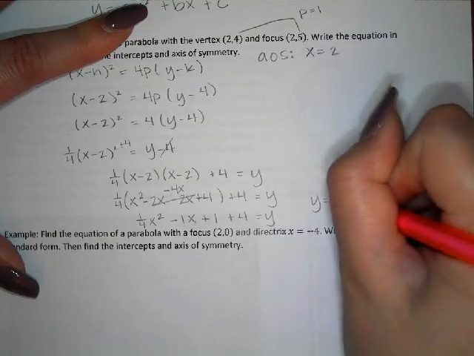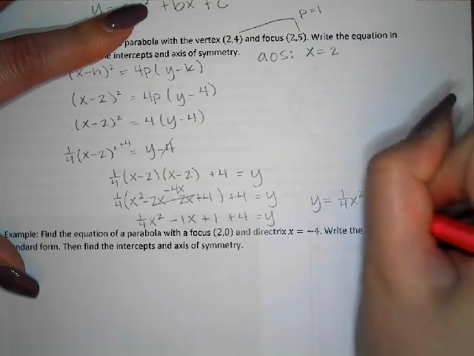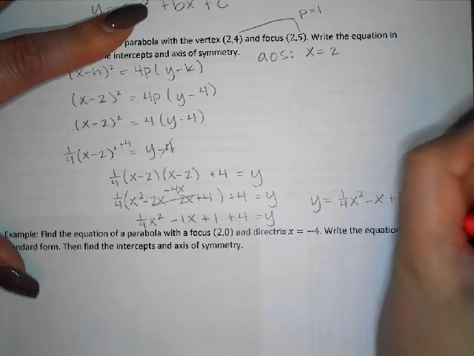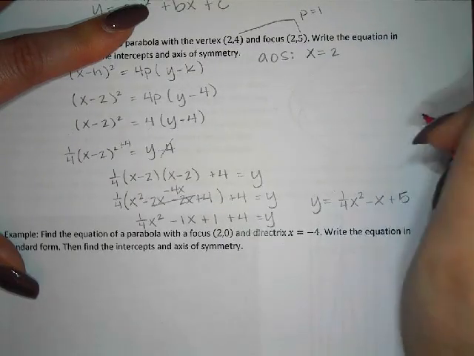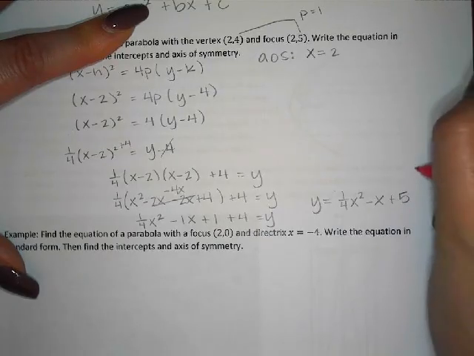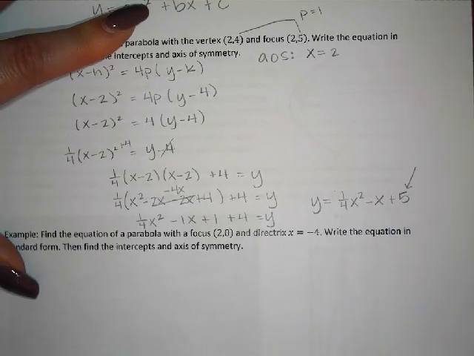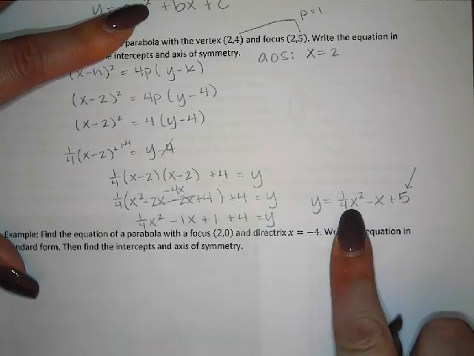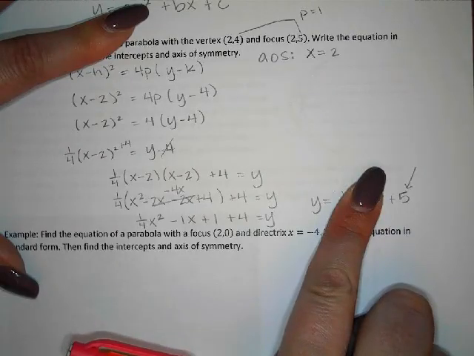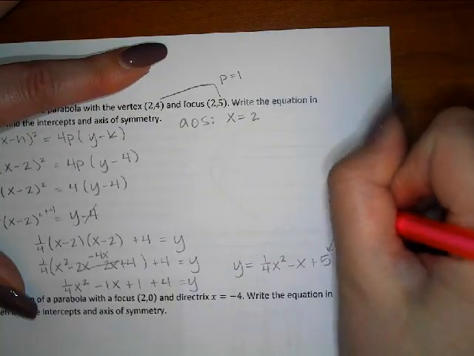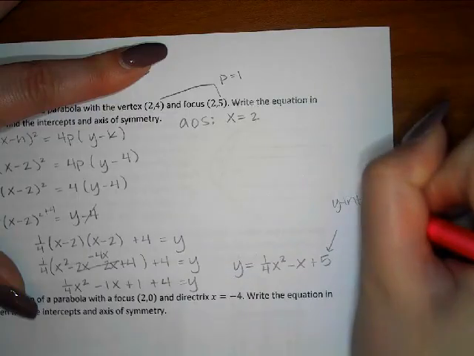Okay, so now I need to find my intercepts. I have two types of intercepts. I have x-intercepts and y-intercepts. So my y-intercept is when the x-coordinate is 0. So the y-intercept is going to be the easiest to find in that standard form. If I put 0 in for x, those 0 out, and I'm left with 5. So the y-intercept, pretty easy to find in this situation. Y-intercept, 0, 5.